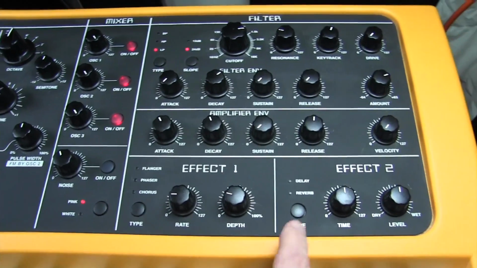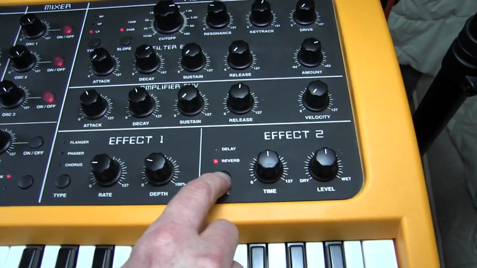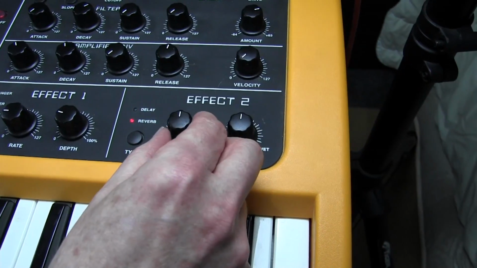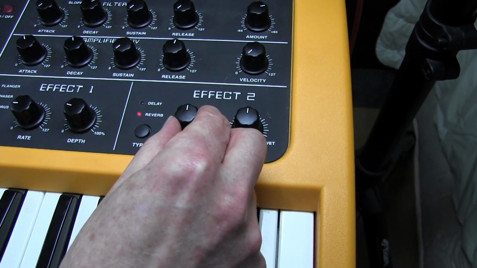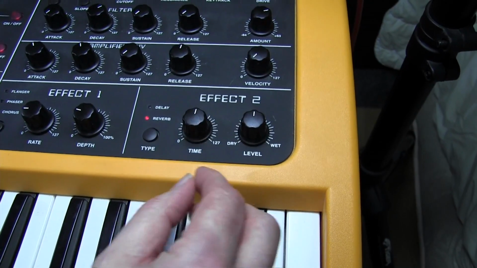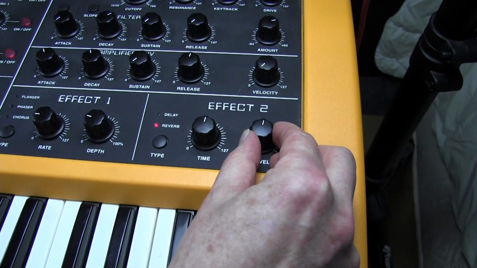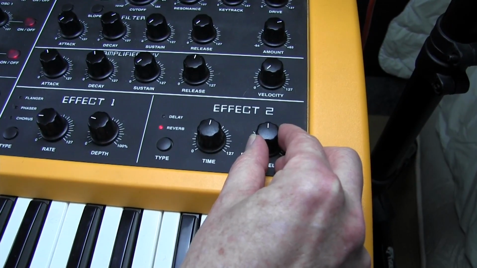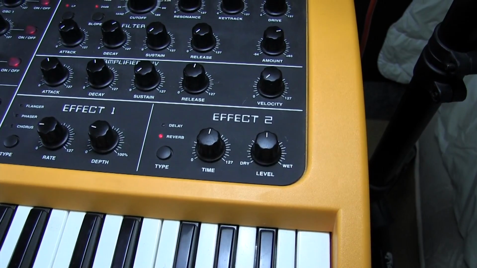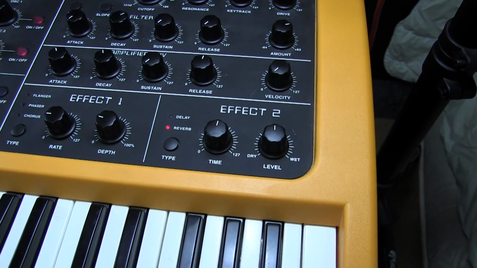And to complete the ambience, we just need a bit of reverb in there. The reverb time 64. It's a medium sort of setting, level 64 as well. So let's now hear that sound.